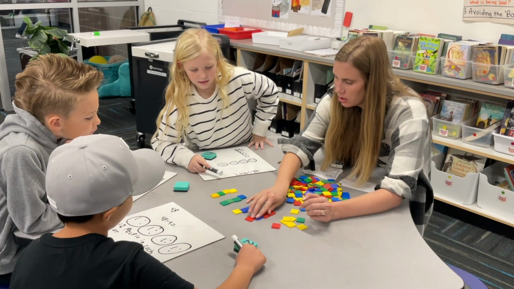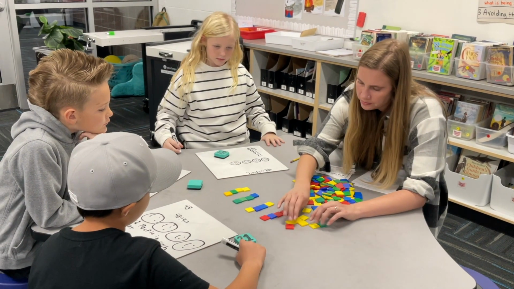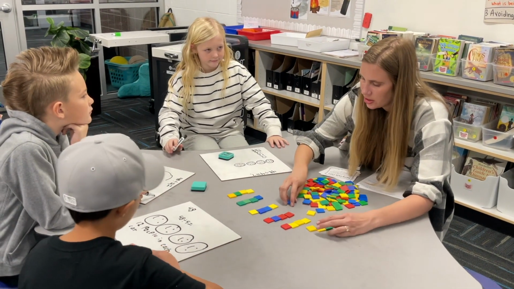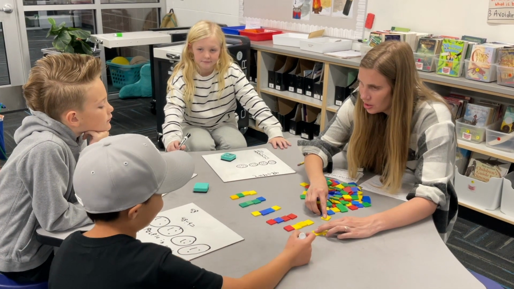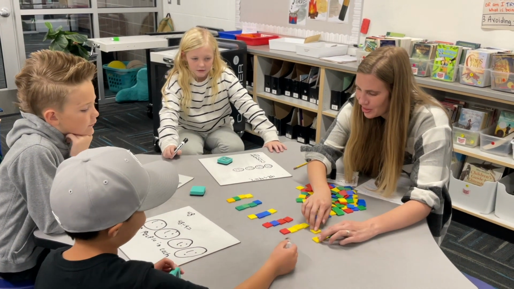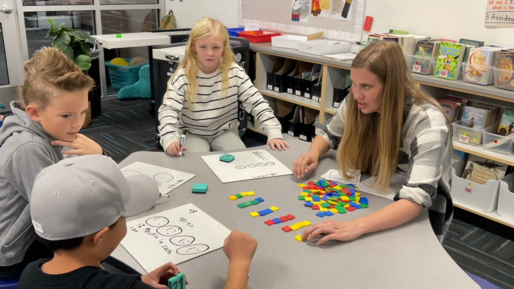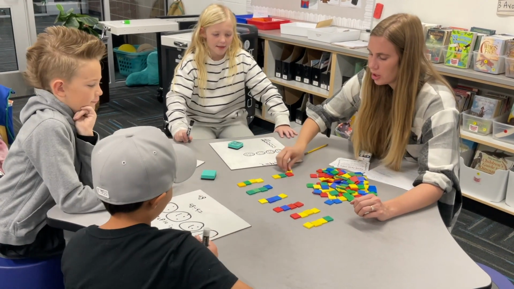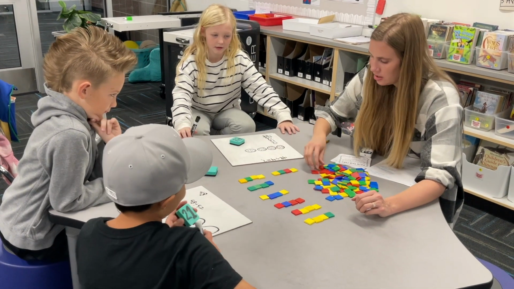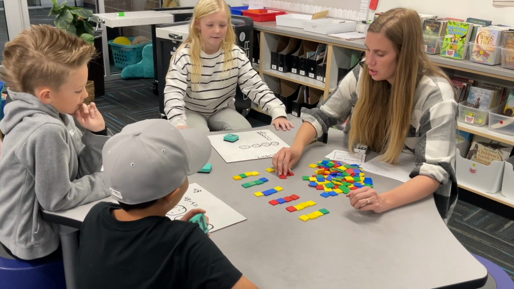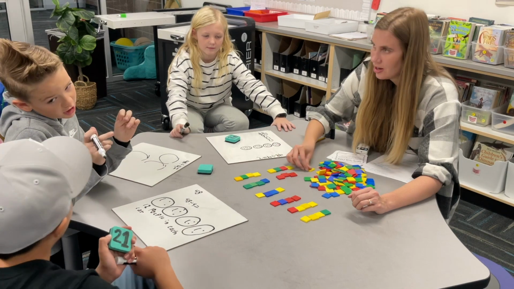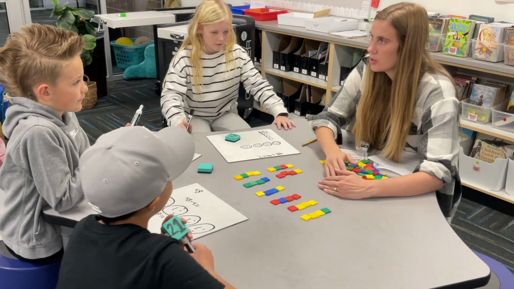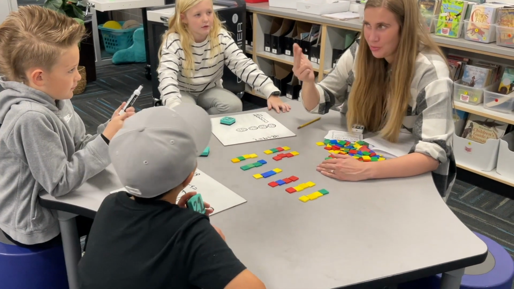12. 16. 20. What comes next, Oakland and Anthony? 20. And then what comes next? 24. We can even just count on by 4s, right? And then here's another 4. 28. There's another 4 in the car. What comes next? 32? Yep. 29, 30, 31, 32.